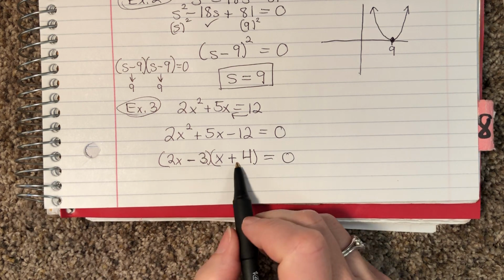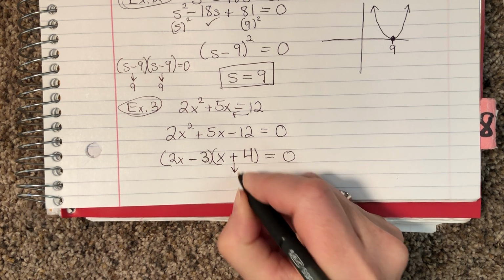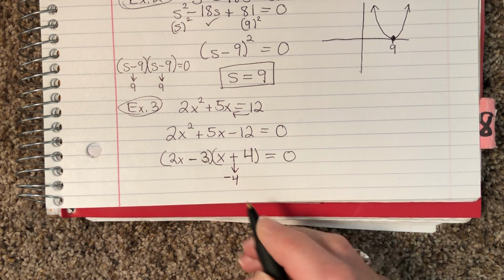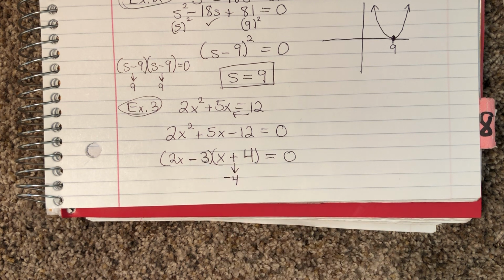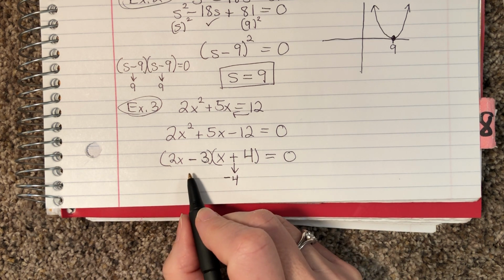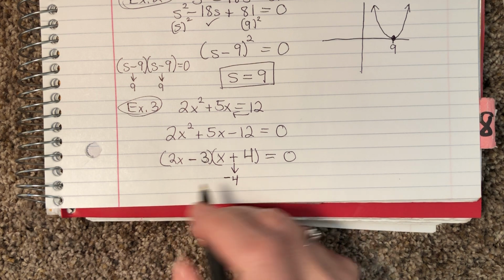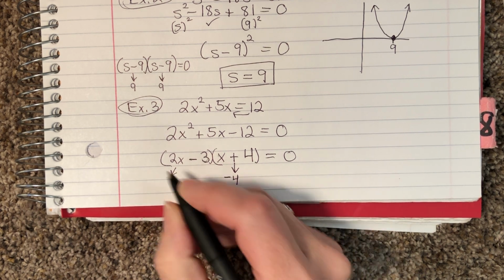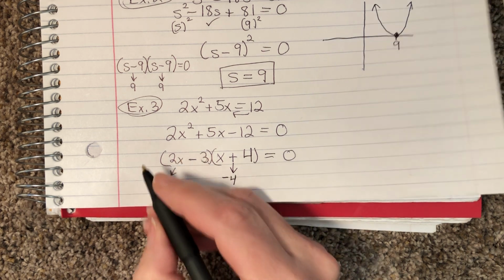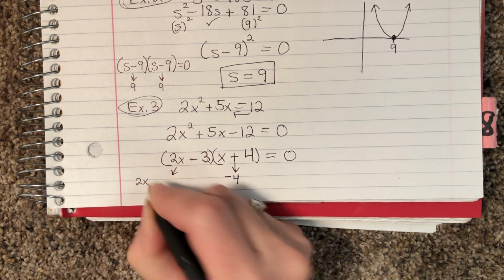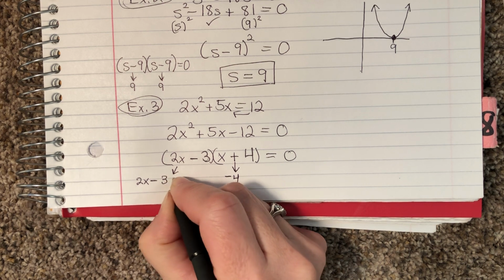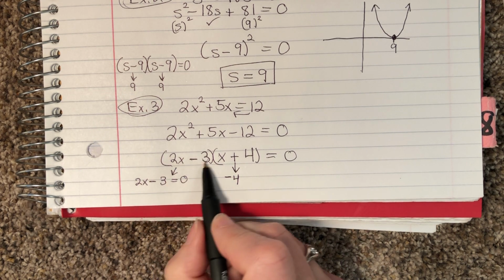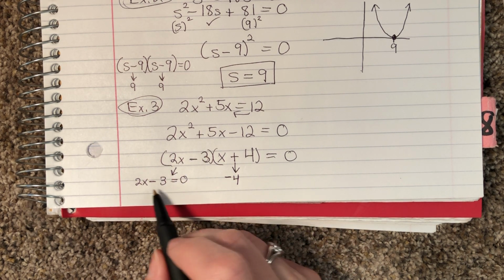We want to figure out what makes each parenthesis 0. Well, this one's easy. Negative 4, because negative 4 plus 4 will go to 0. This one is less clear. If you can't see it by looking at it, remember that you want to just write a little equation and say 2x minus 3 equals 0, to set this equal to 0 and solve.